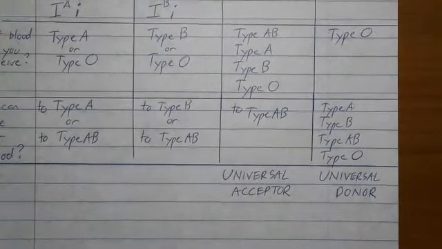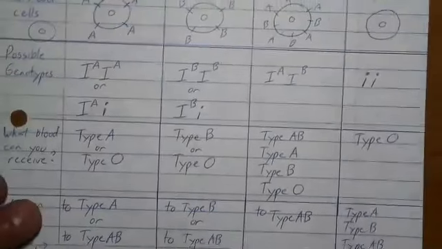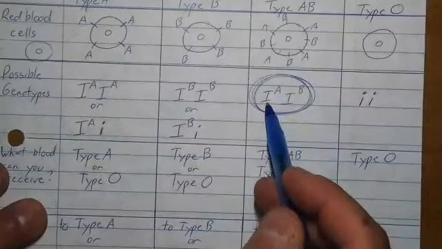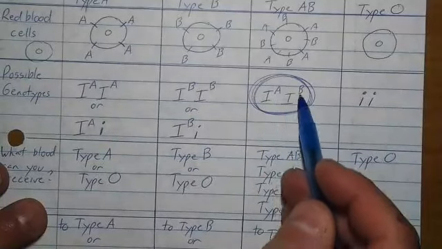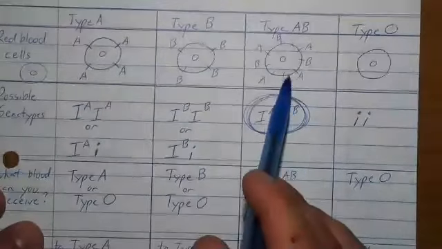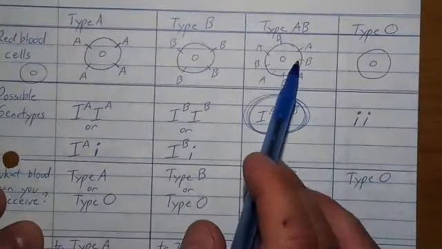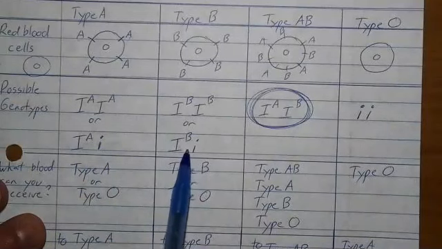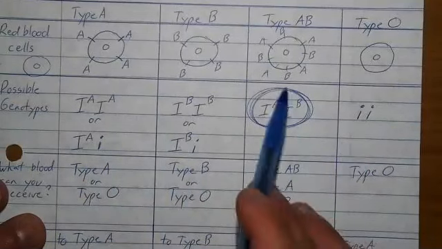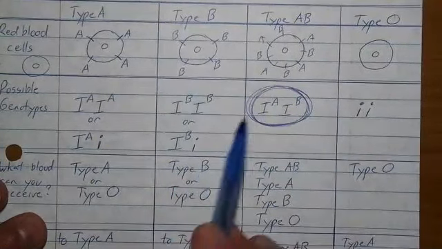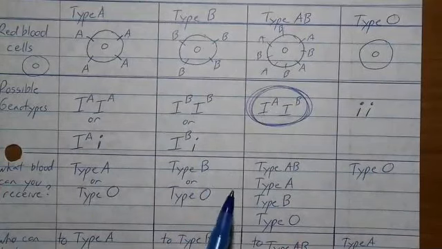So how does this connect to all the codominant stuff? Well, this is codominance right here. When you have a capital I to the A and a capital I to the B, neither one of them is dominant over the other, so they both exist. They're both A's and both B's. Otherwise, you've got regular dominance, regular dominance, and regular recessive. This is the only codominant situation on this board right here. But it relates to blood type, so I figured this is a good time to talk about blood type.